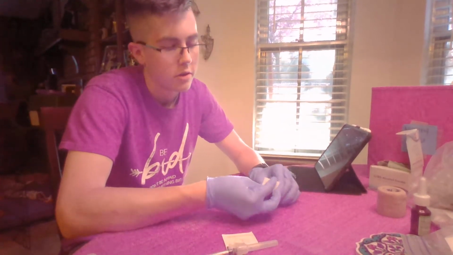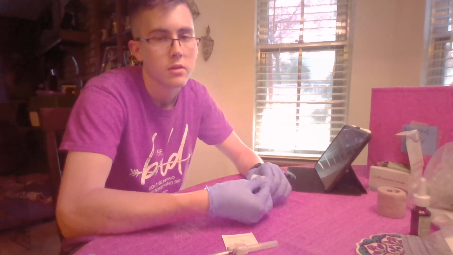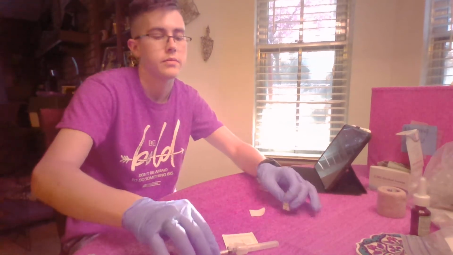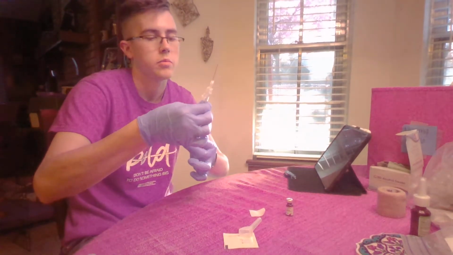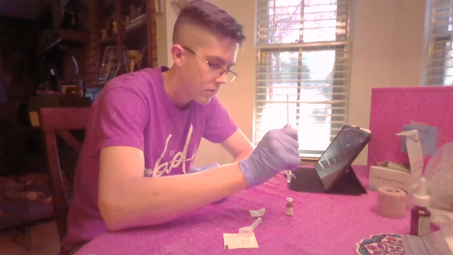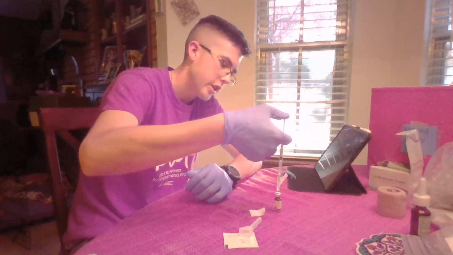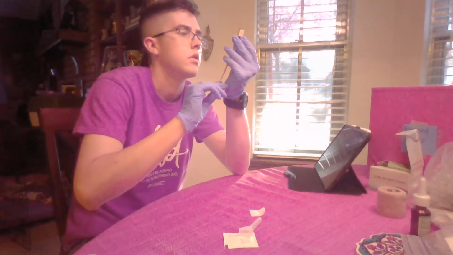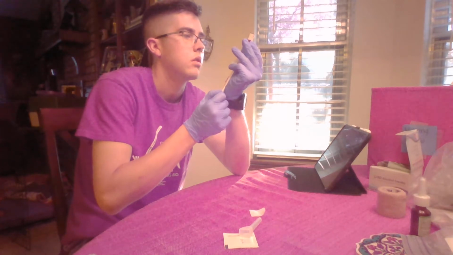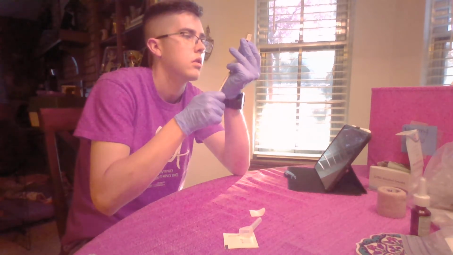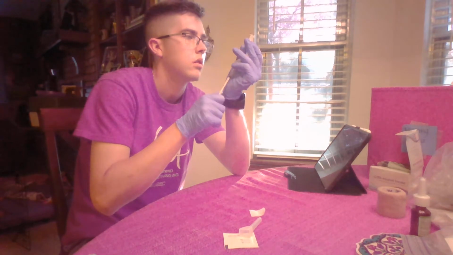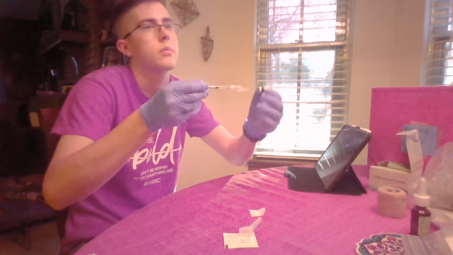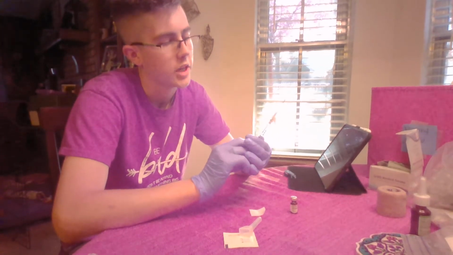Go back, re-clean the top of your vial, check to make sure that this is the right medication, grab your needle, pull back 1 milliliter of air, inject that into your vial, pull that out of your vial, remove any air pockets.